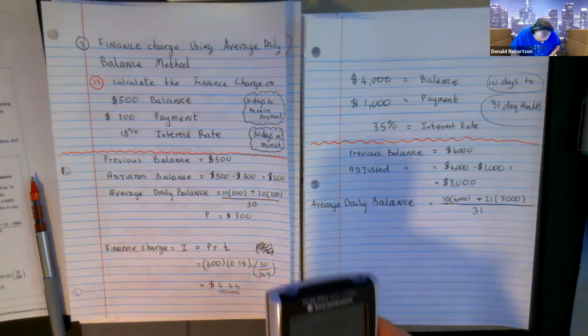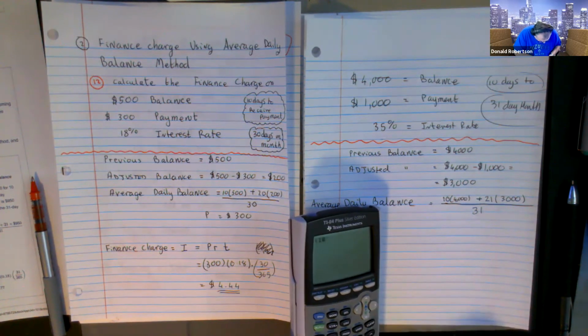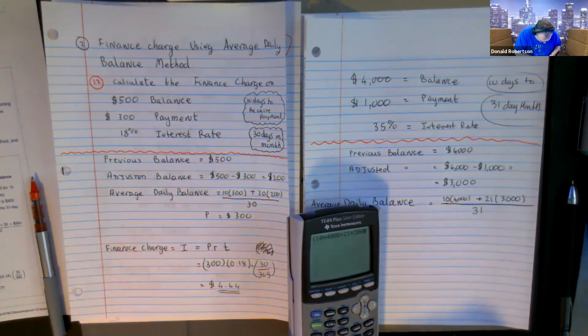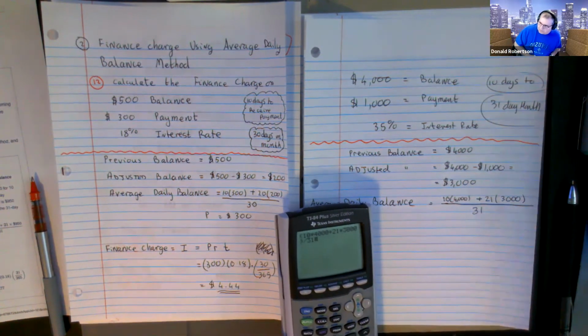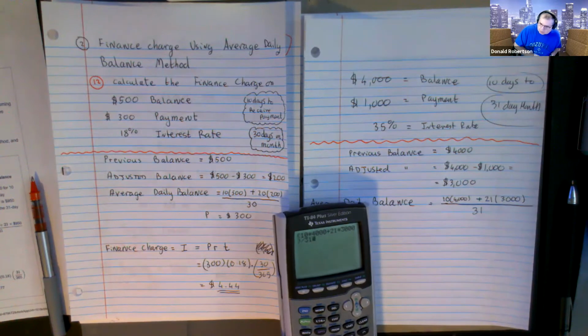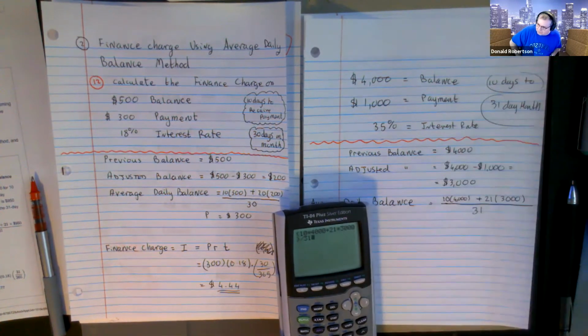Now I'm going to go here and try and put that into the calculator. Bracket 10 times 4,000 added to 21 times 3,000, all divided by 31. Now I can tell you right now what the answer is going to be. Not exactly, but I know roughly. Won't it be somewhere between 3,000 and 4,000? Right.